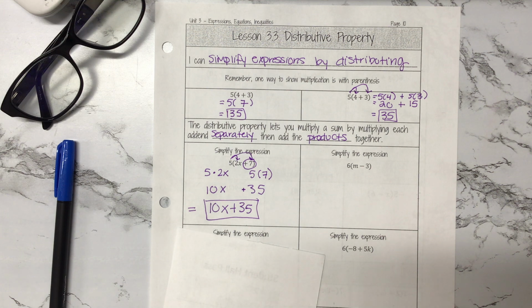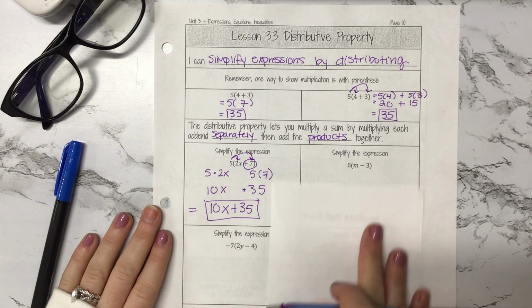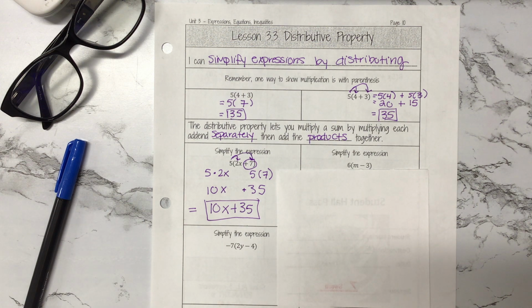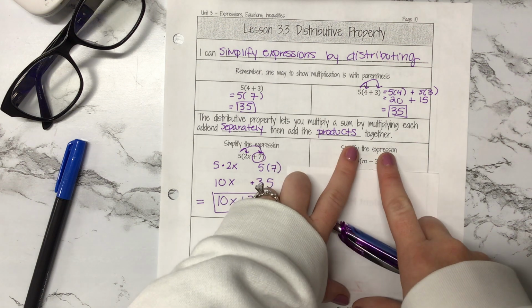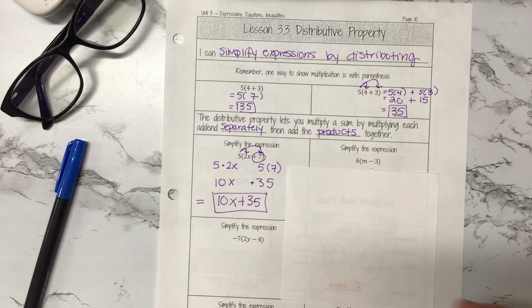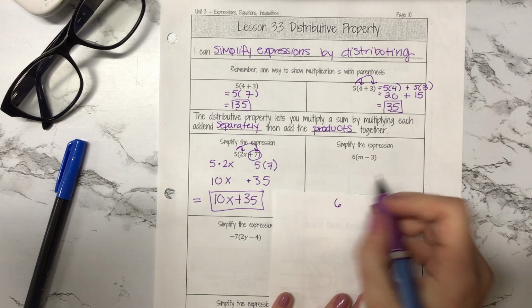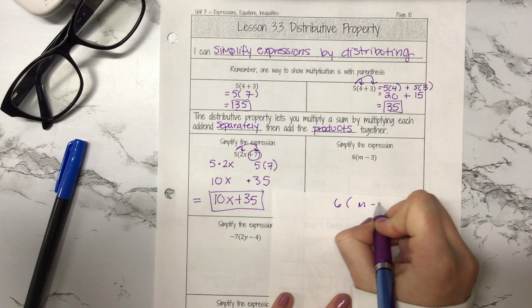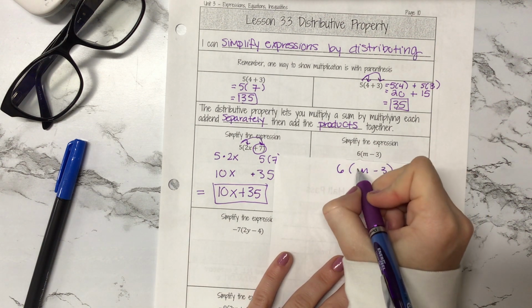So then that's our final answer. Okay? So here, 6 times, then in parentheses, we say it 6 times the quantity m minus 3. Okay? So remember that if there's no number in front of my variable, that number is a 1.